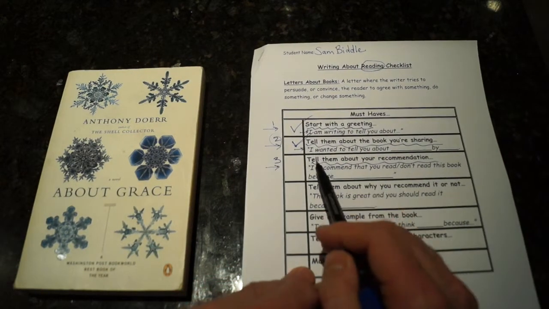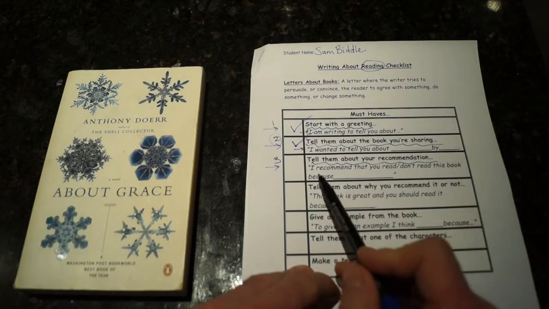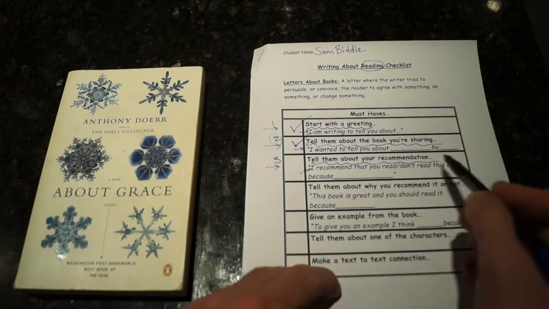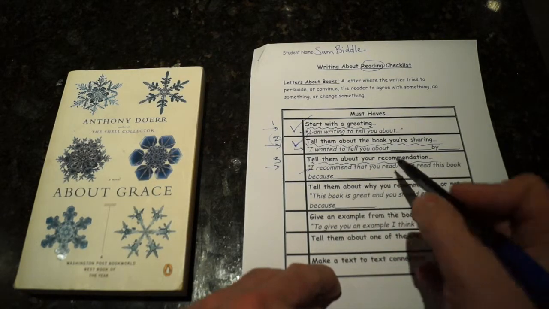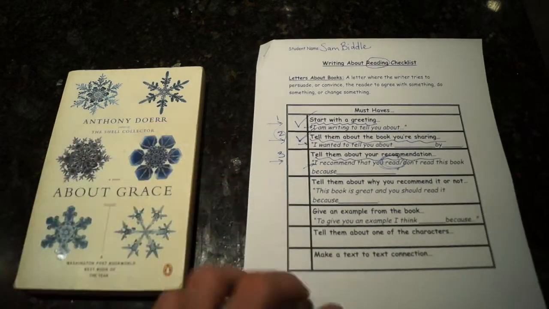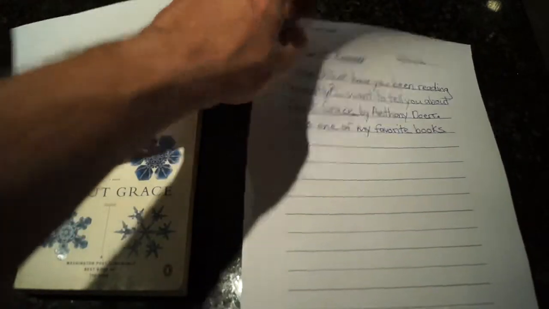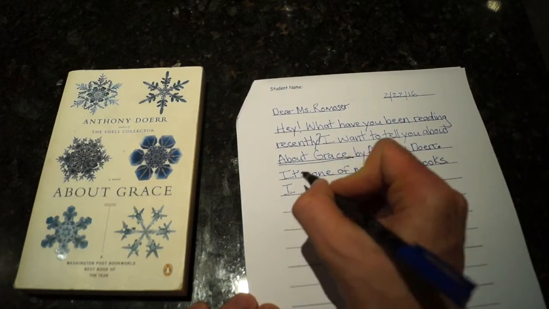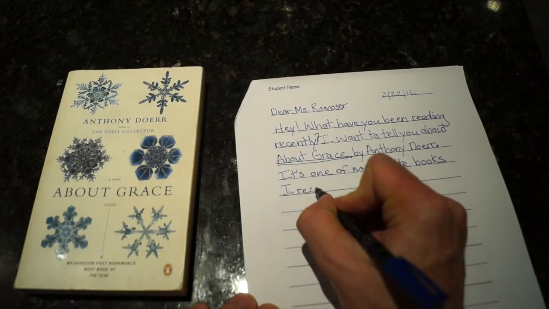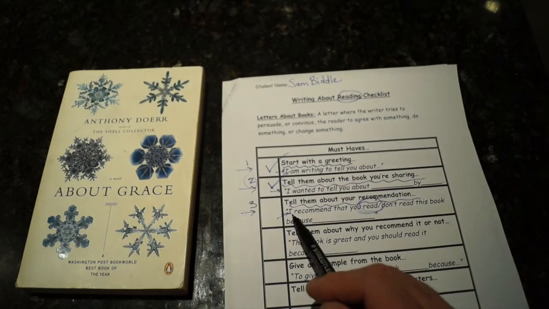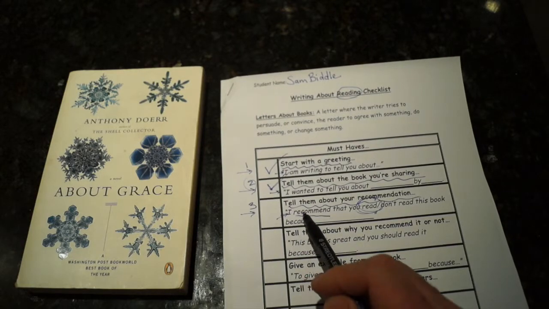Okay, so the next thing says, tell them about your recommendation. And now I'm looking at this example here. This is the third step. It says, I recommend that you read/don't read this book because. Well, I'm definitely recommending that she read it, so I'm going to circle that. And then I'm going to start the sentence the same way. I recommend that you read this book because. Okay, so I'm going to start with, I need to go back and look at the spelling of recommend here. I'm always using tools around me to figure out how to spell things. Recommend. Okay.